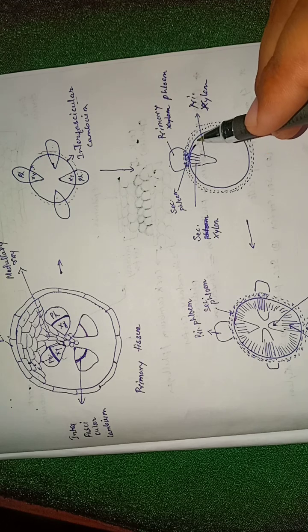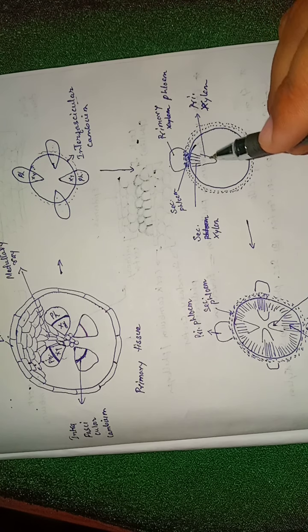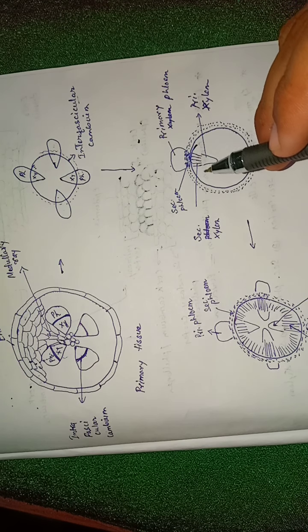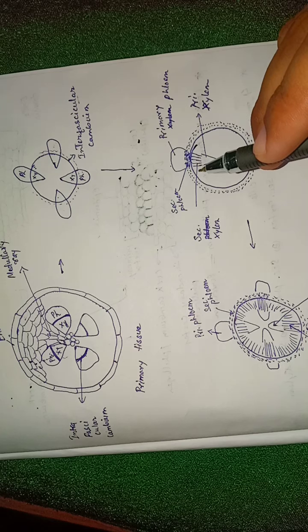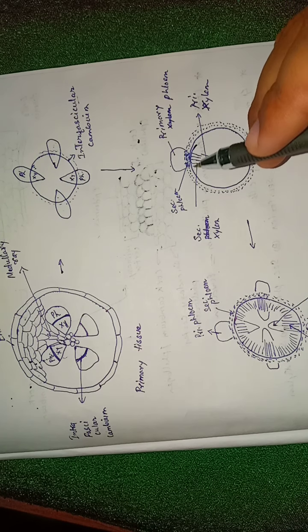The division of the cambium on the inward side forms the secondary tissue called the secondary xylem, and this formation takes place on the inner side along the entire length.